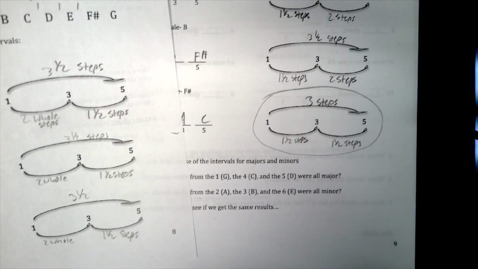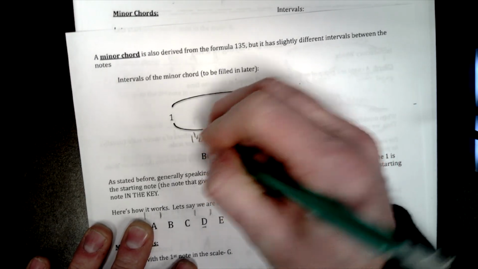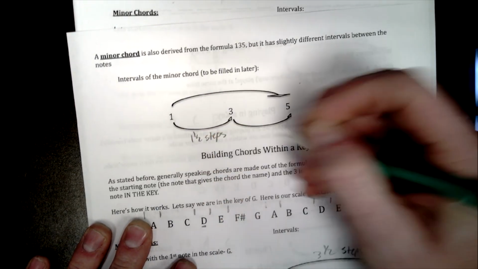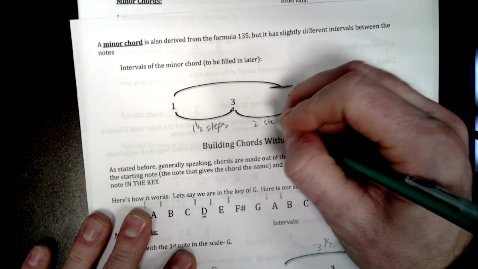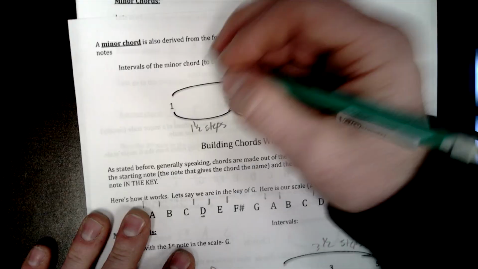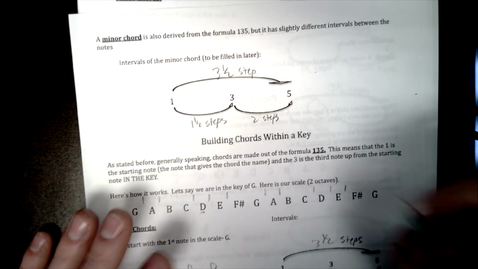And on a minor, that 1 to 3 is 1.5 steps. So it's like a minor is a flat third from a major. And it makes this powerful difference of that sad, melancholy sound.